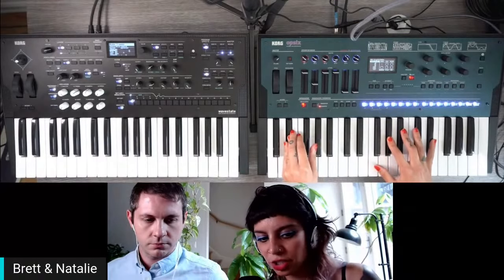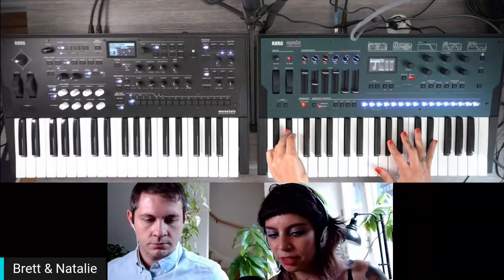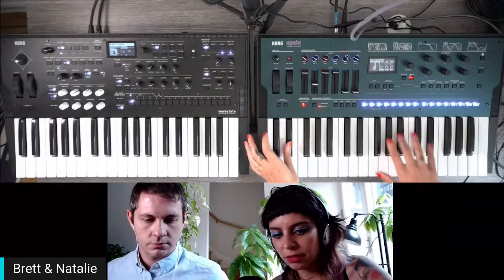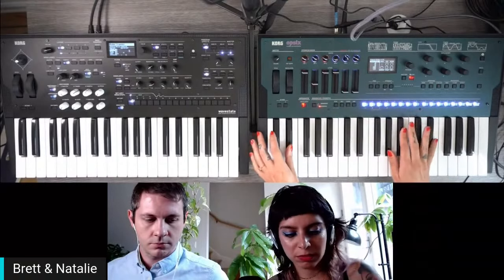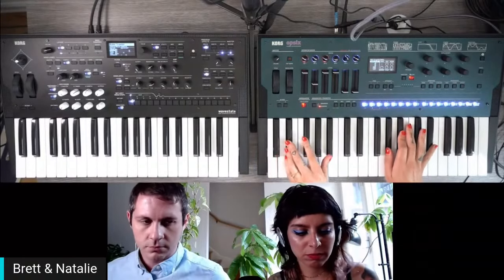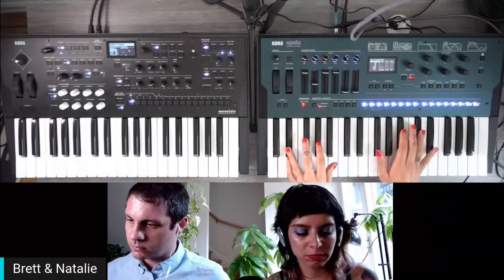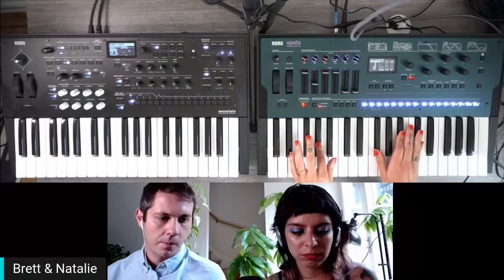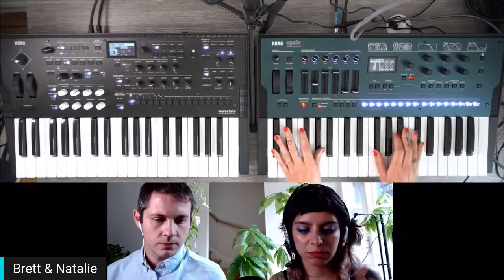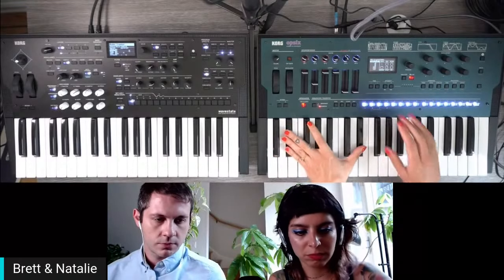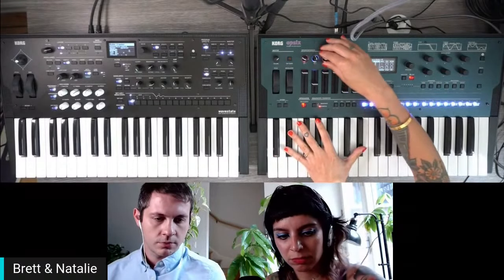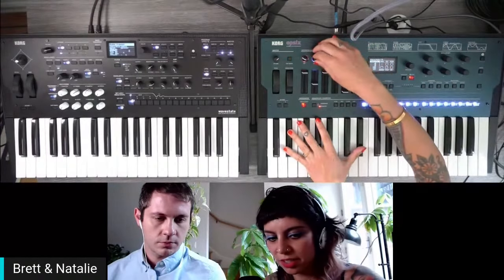More bass, I can change a carrier operator to get a lower frequency. Get some more sparkles in there.